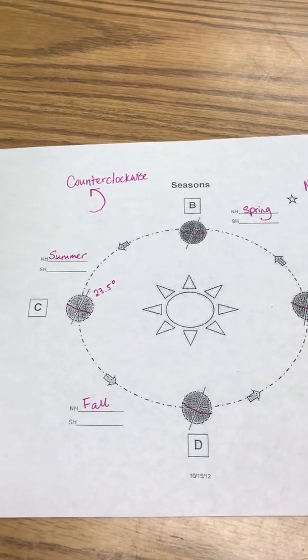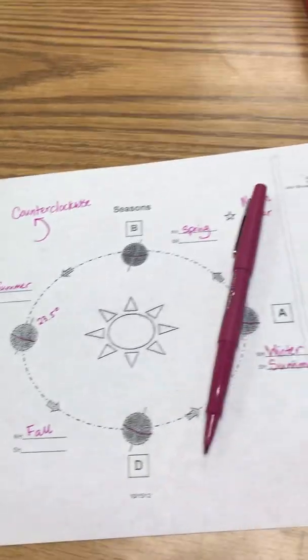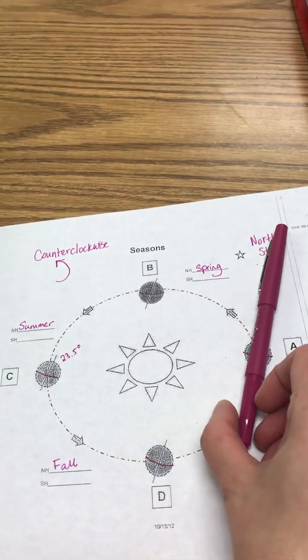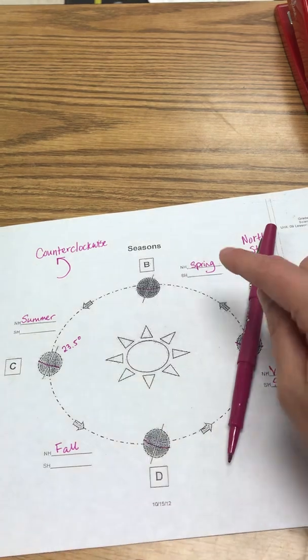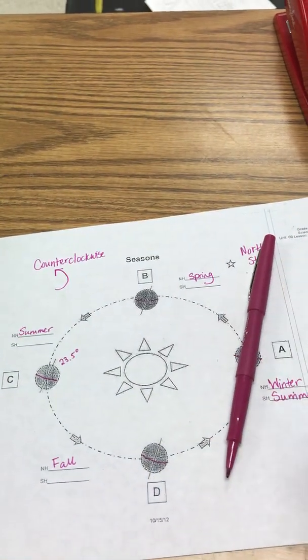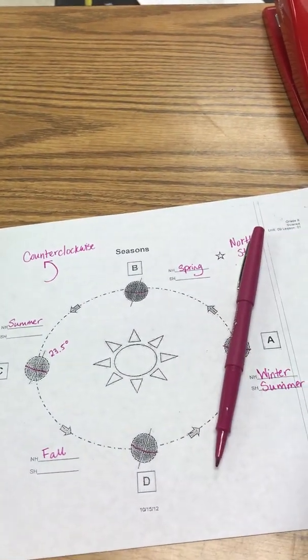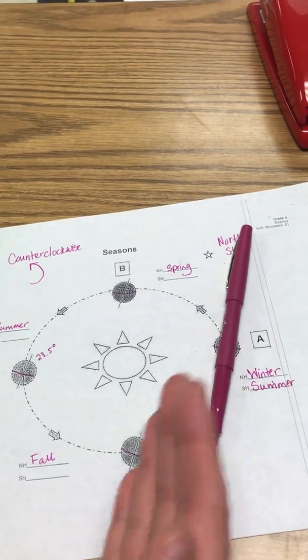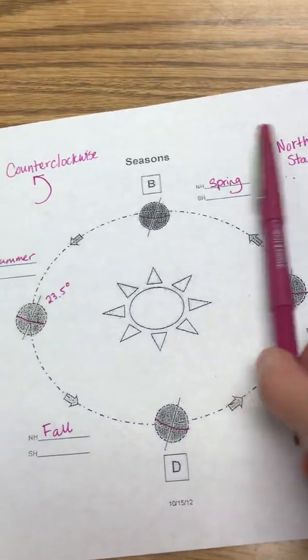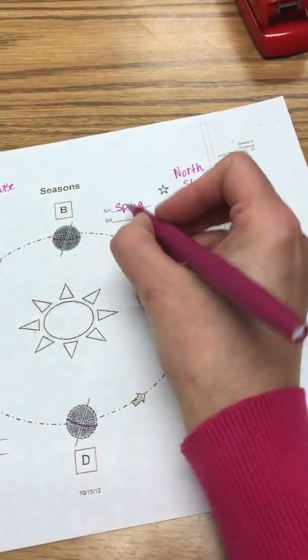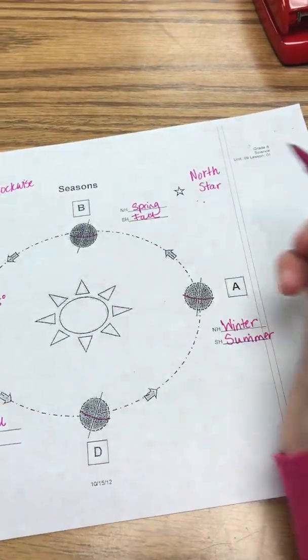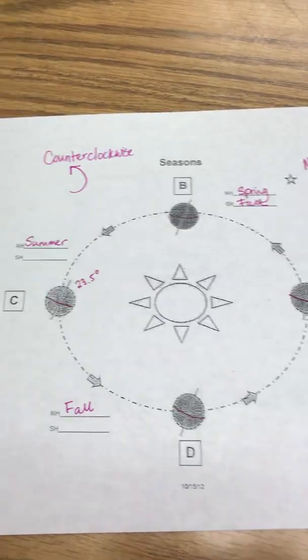And you can see this to be true because if I were to line up the axis again, you can see that the bottom half of the axis is tilted more towards the sun than the top half. If you see that pencil, the top half is tilted away, and then the bottom half is tilted more towards the sun. And so that's how we identify that. Opposite of spring is obviously fall. So if it's spring in the northern, it's fall in the southern.